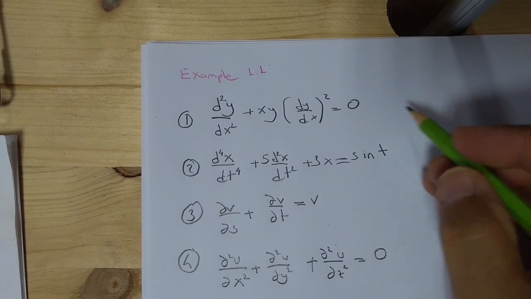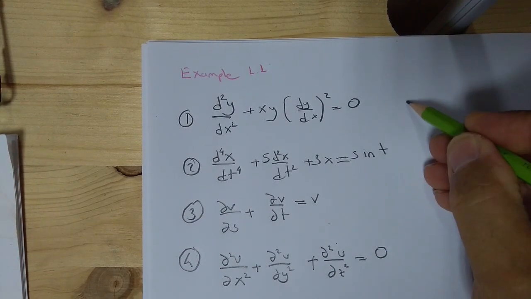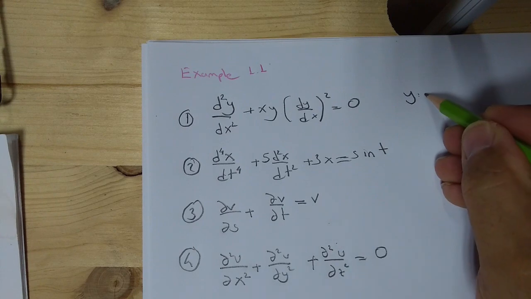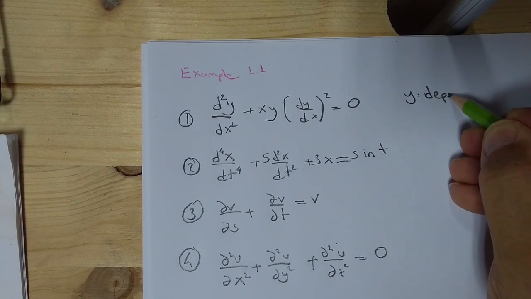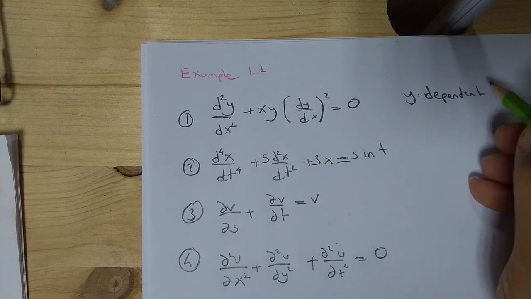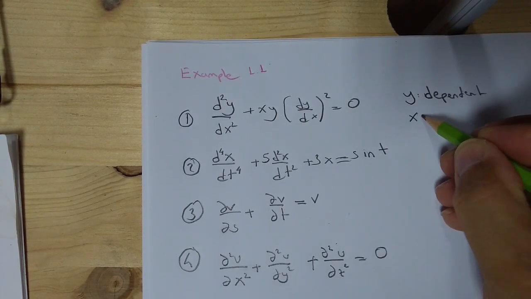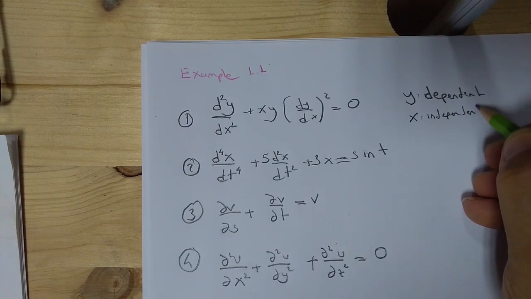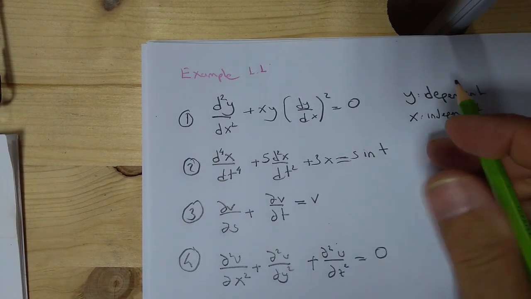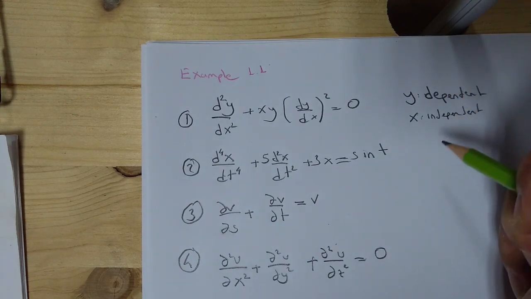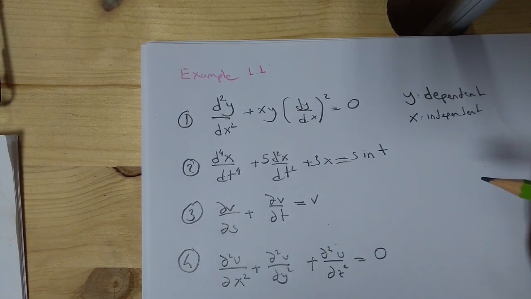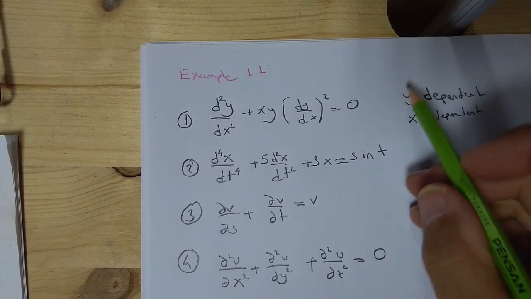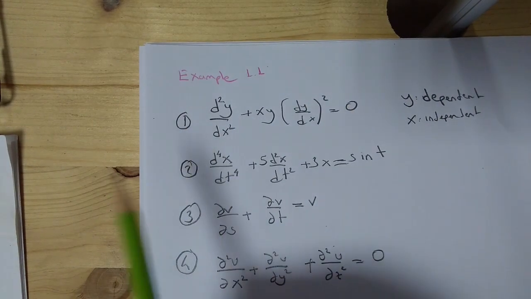In this equation, y is the dependent variable and x is independent. So this is a differential equation involving ordinary derivatives, and it satisfies this definition.